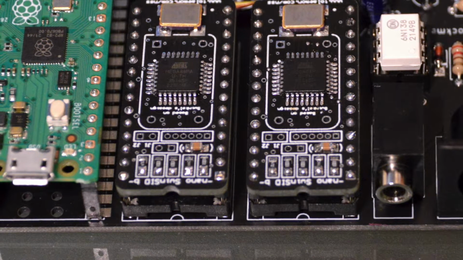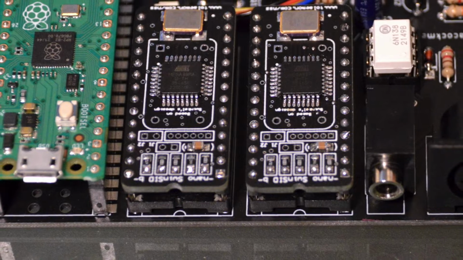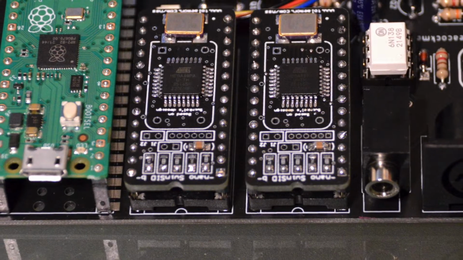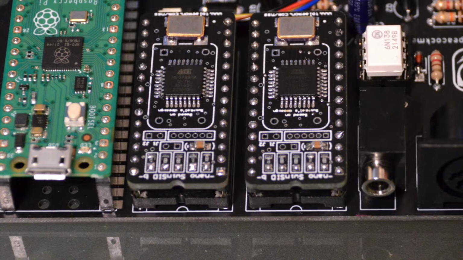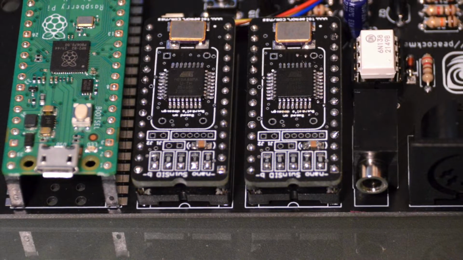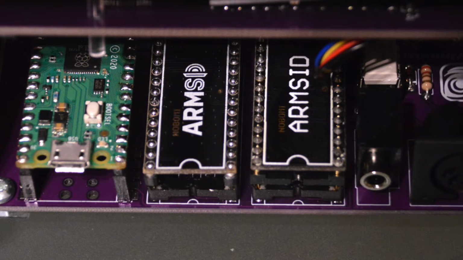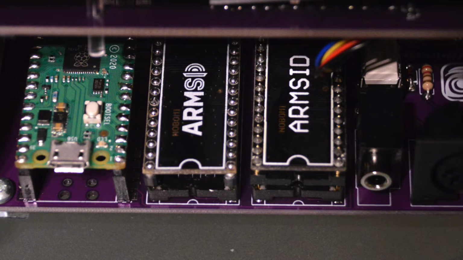Hello, my name's Sheila. I've done this experiment today to compare SwinSID Nano with ARMSID. I want to compare the simple waveforms, which I expect to be indistinguishable, and also the more advanced features like filtering and ring modulation.